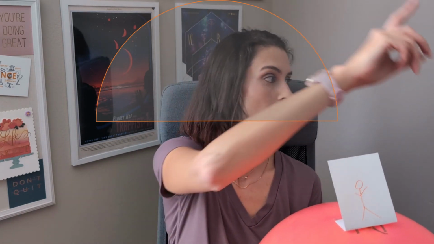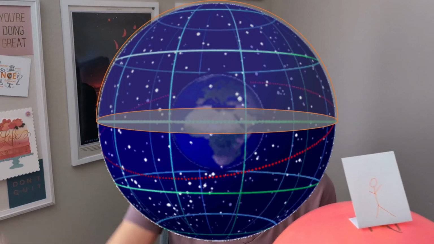So if our observer is on the North Pole, and she looks up at the sky, she's going to be able to see half of the sky, right? Because the Earth itself is going to be blocking the other half. So she can basically see kind of 180 degrees from horizon to horizon, and then all 360 degrees around her, and that's going to be half of the celestial sphere.